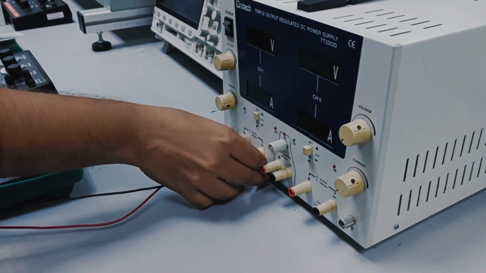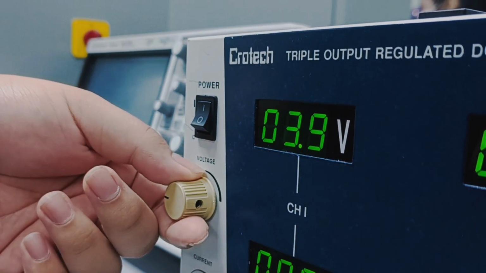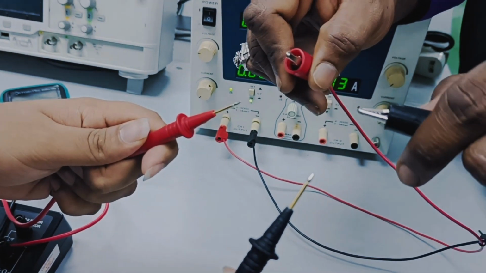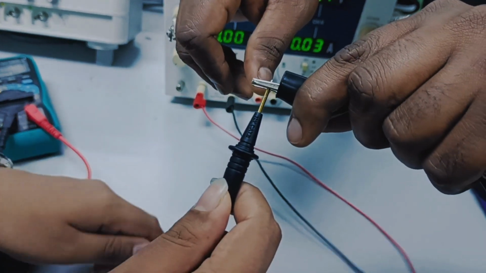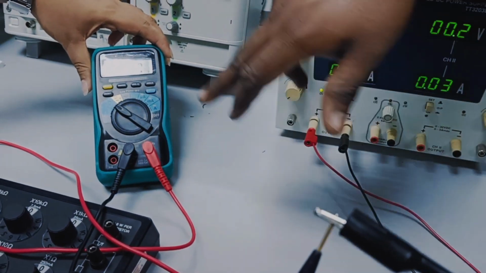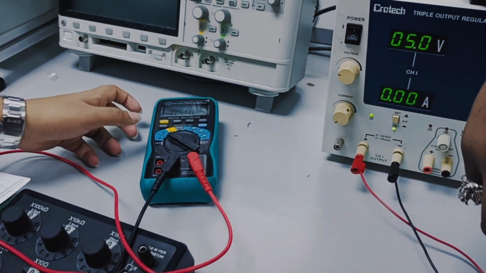After that, we will measure voltage of DC power supply. Turn on DC power supply and set it to 5V. Connect the positive multimeter lead to the point where the positive side of the power supply and the negative multimeter lead to the point where the negative side of the power supply. The result shown, the voltage is 5.034.